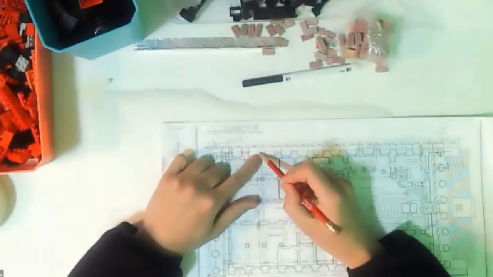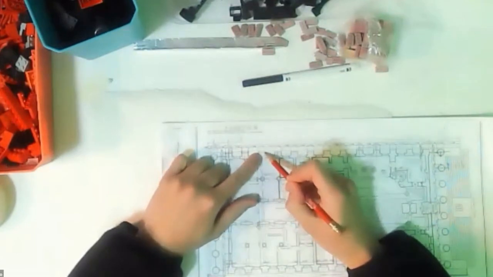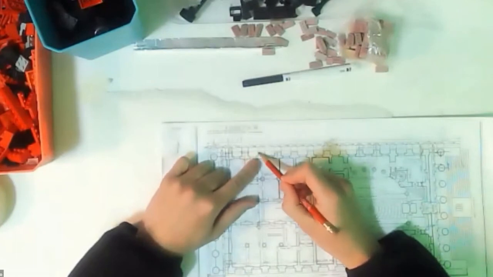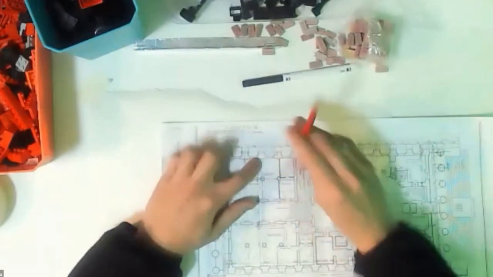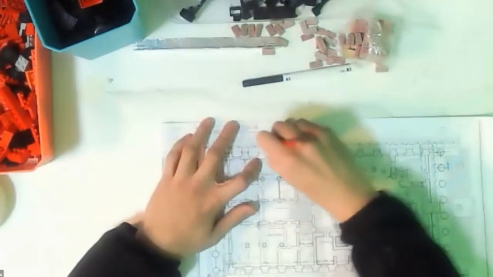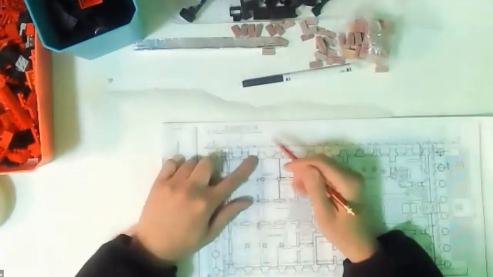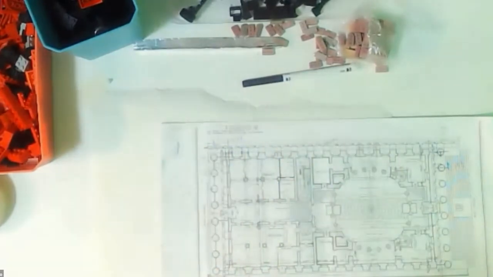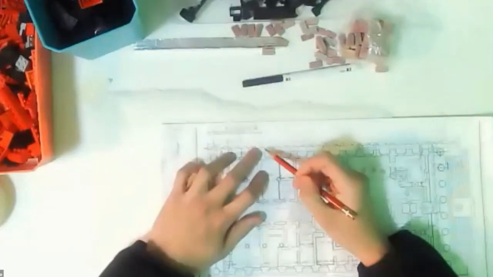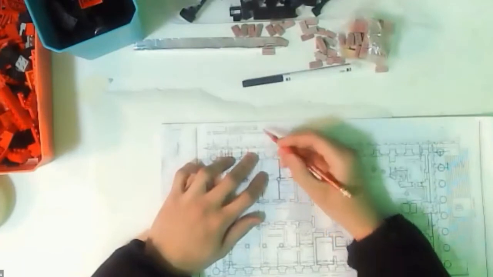Does everyone have their drawing here? What is the width of this dimension of this column that extends on the outside? Anyone know what that dimension is? You should be looking at your drawings. 5 feet. Oh, 5 feet. It's actually 5 feet 1.5, right?